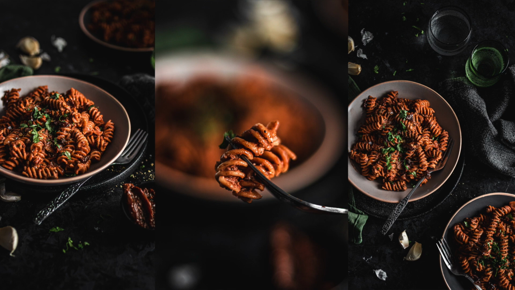So let's say in the example of the pasta dish, I'm not going to edit one image in a very bright and airy editing style, and then the other one in a moody and dark style. I'm just going to try to keep everything consistent, because most of those images will end up in my blog post, and I want the blog post to flow and look beautiful all together, rather than having a bunch of different styles all together.